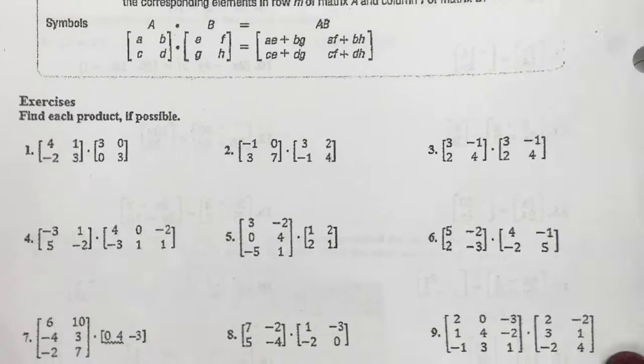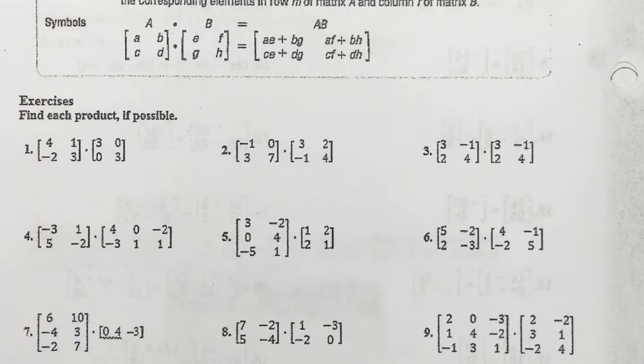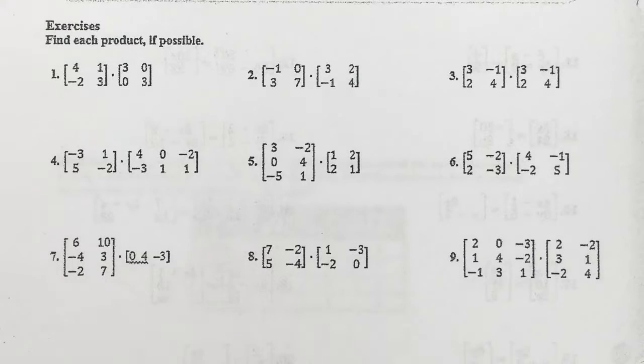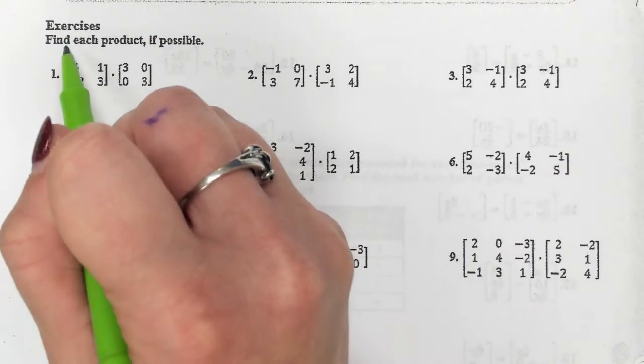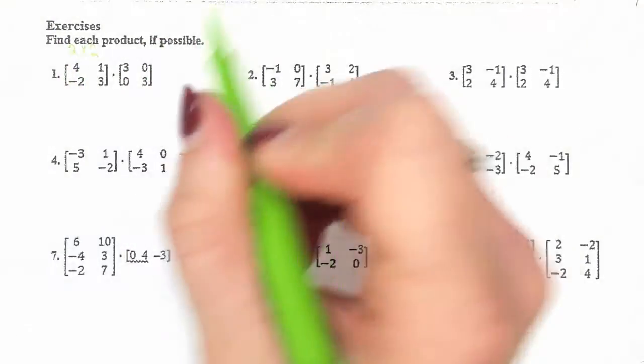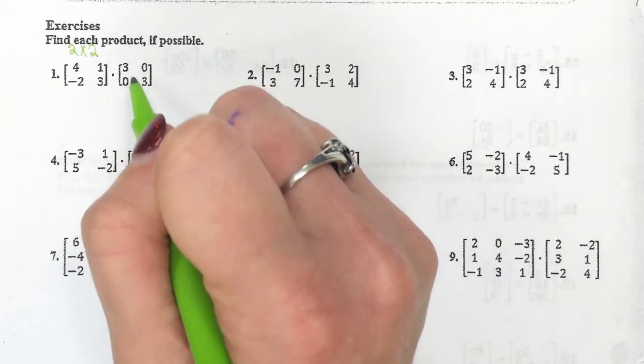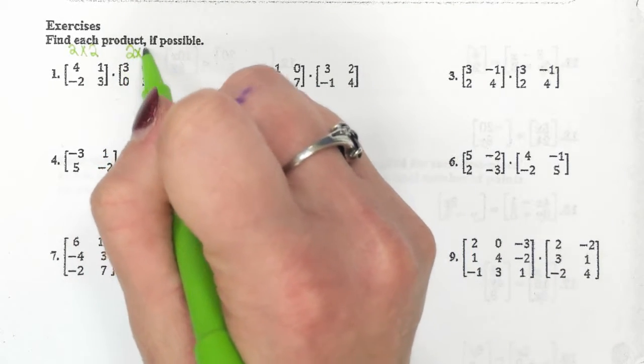All right, so the very first thing, guys, the very first thing that is going to be on your quiz is stating the dimensions. Y'all okay with that? And I told you it was so easy, but it was so important. So we got to do the same thing here on number 1. They don't have to be exactly the same in order to multiply. But something has got to be real special about their dimensions. So what are the dimensions of number 1? 2 by 2. What are the dimensions of the second one? 2 by 2.